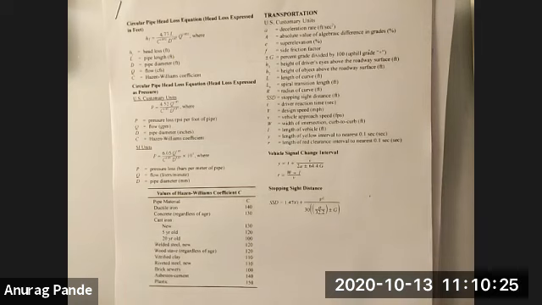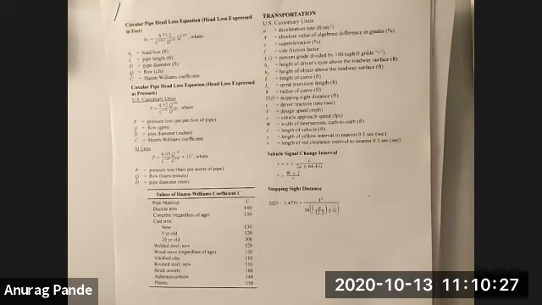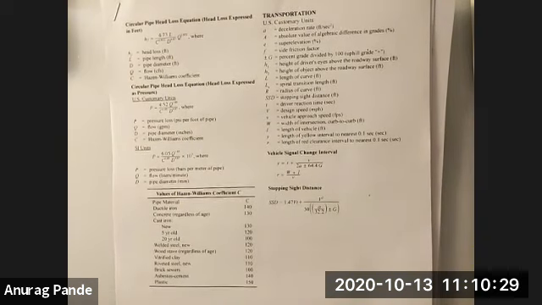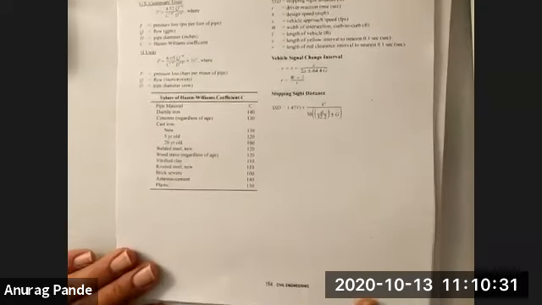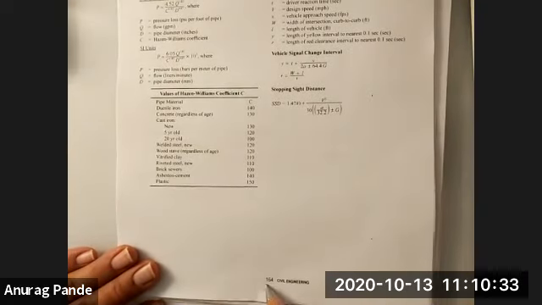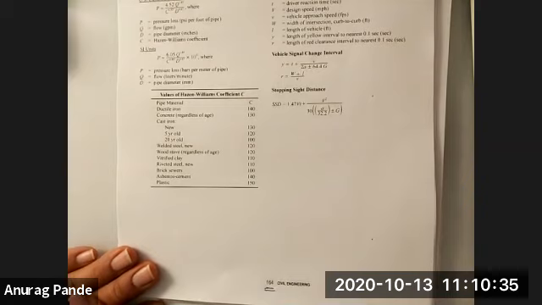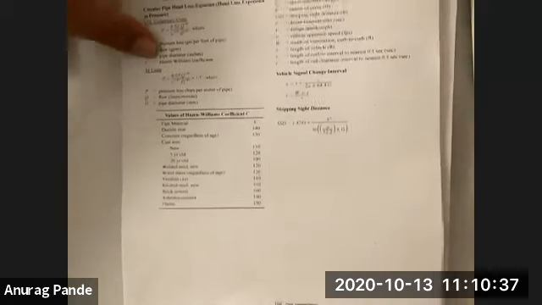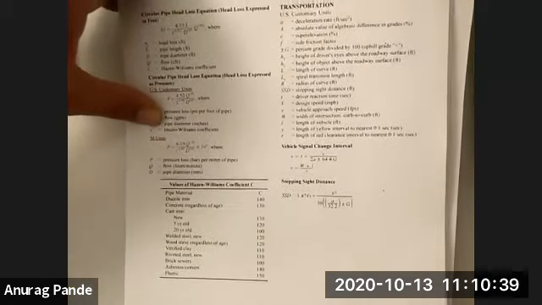So hopefully you guys can see the document camera that I have created here. On that document camera, what you're seeing is page 164 of the FE Civil Engineering exam manual that you'll have access to during the exam.